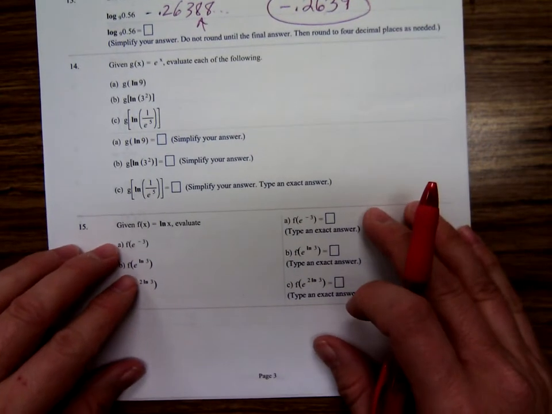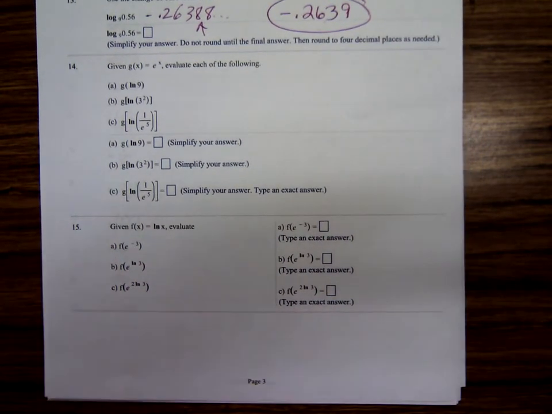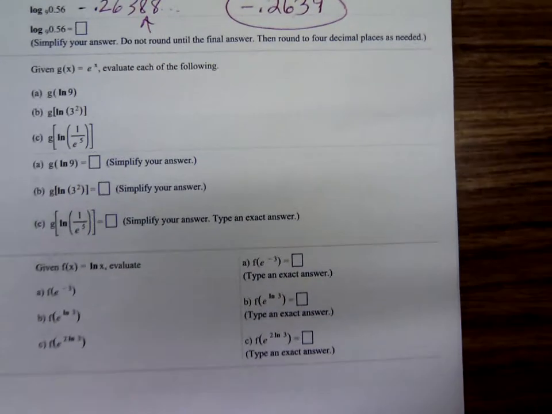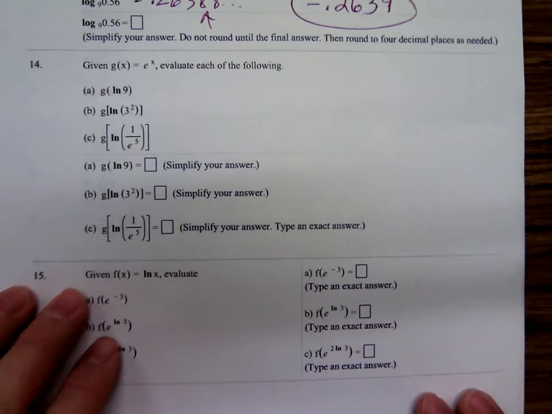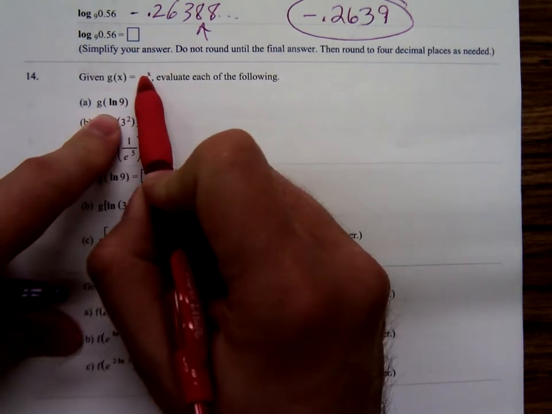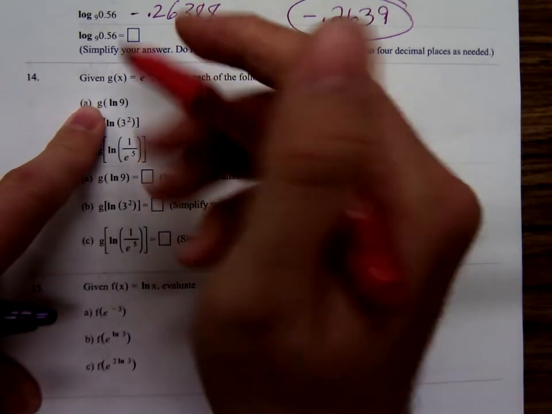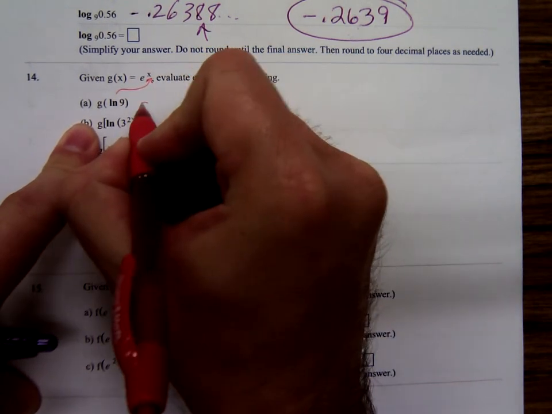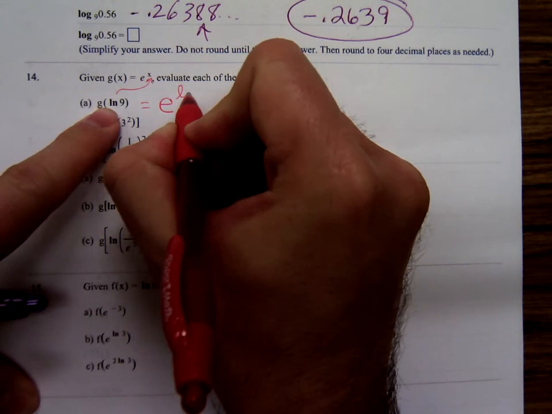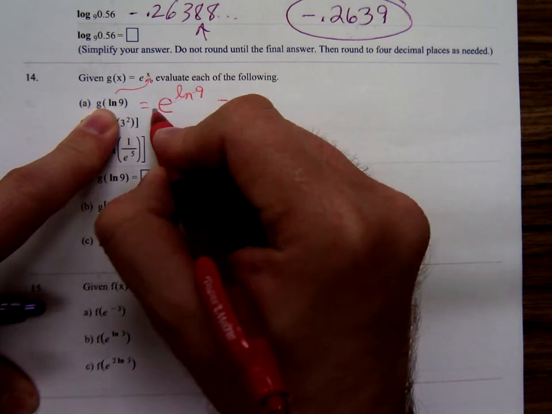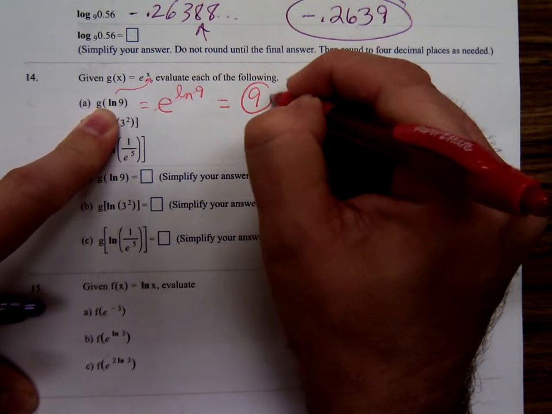Number 14. Let me zoom in a little more because I'm not using my calculator here. Sort of had to have it zoomed out. There. Okay. It says g of x is e to the x, find g of ln 9. Well, whatever's inside the parentheses, you plug that in for x. So this would be e to the ln 9. E and ln cancel out, leaving you just a 9.